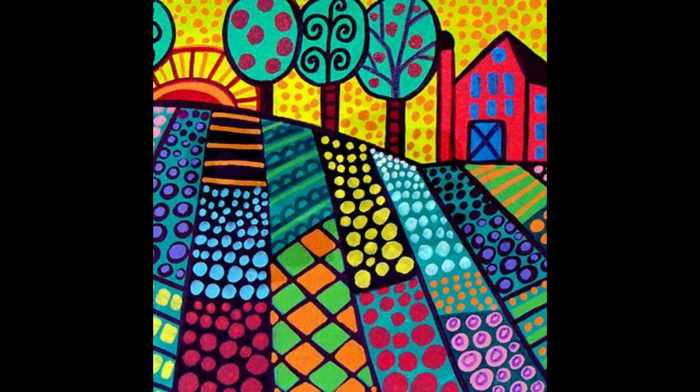We're going to create a folk art landscape like the artist Heather Galler. Look at the beautiful way in which she decorates the foreground with patterns. In the background, she decorates the sun and the sky. She even uses decoration in the trees in the middle ground.